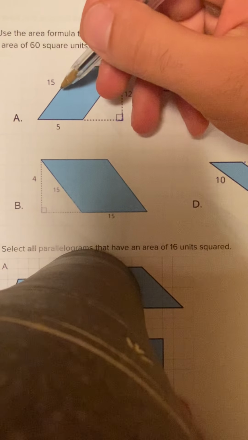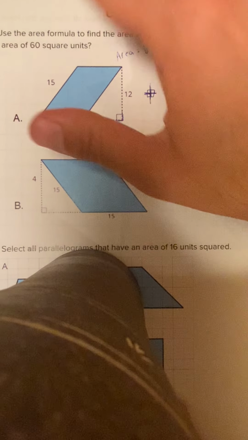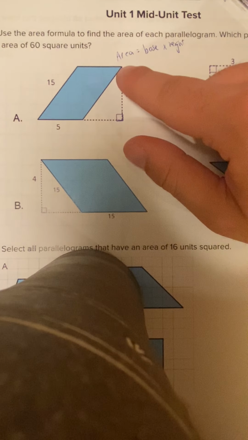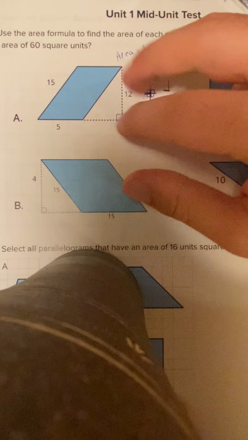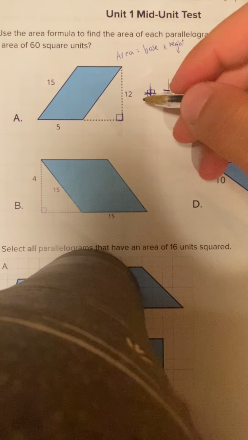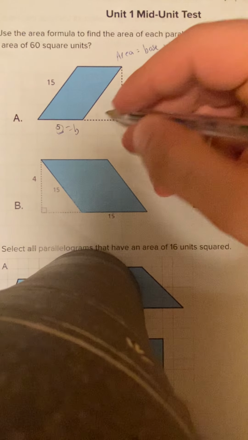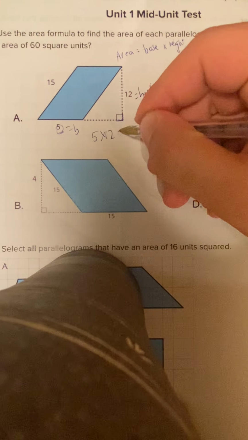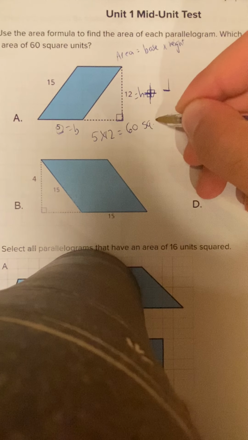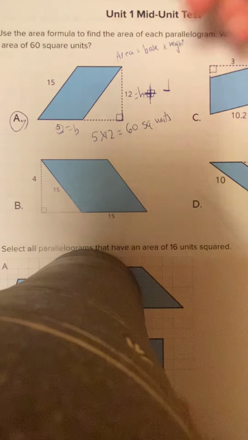Alrighty. So is it this 5 and 15? Well, let's see where they meet. 15 here, 5 here, and nope, that does not look perpendicular. However, this line and this line look perpendicular. So this is our height, and this is our base. So we just plug it in the formula. Our base is 5, and this is our height. So 5 times 12 is 60 square units. The question said, which parallelogram has an area of 60 square units? So this one has an area of 60.